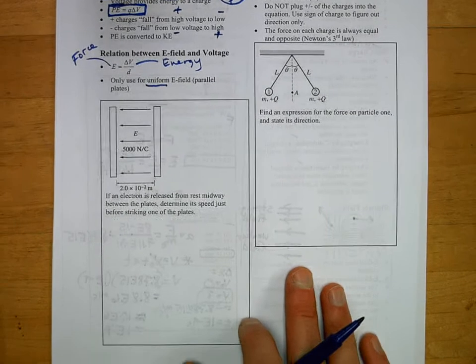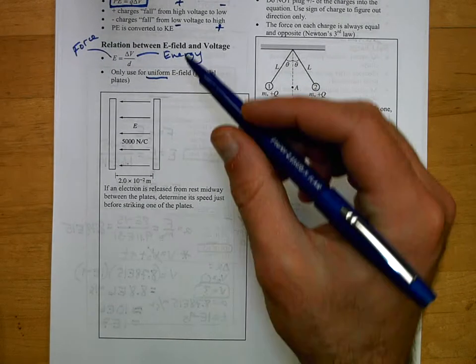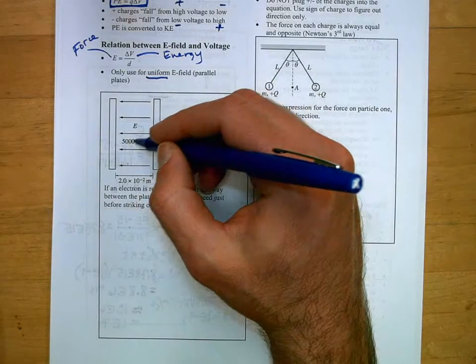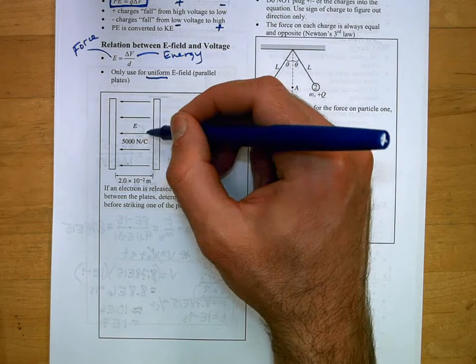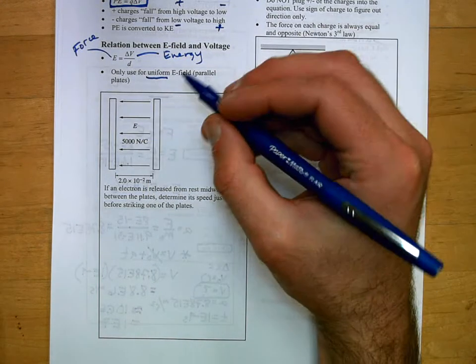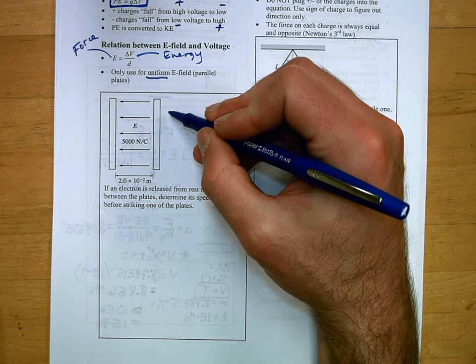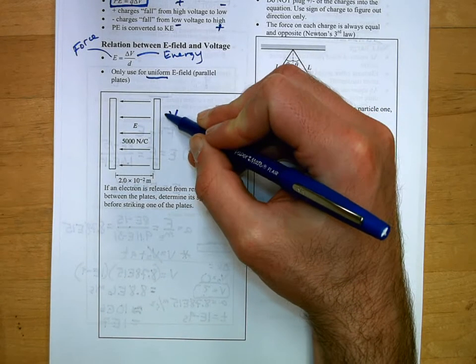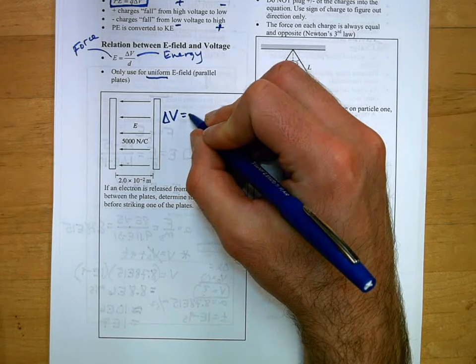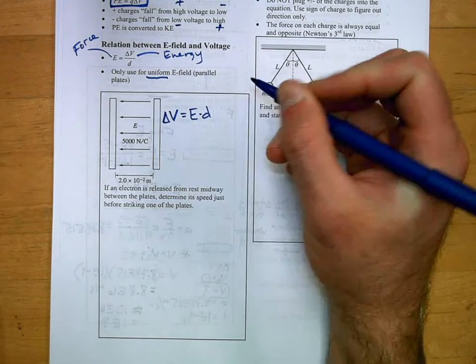Hopefully you were able to solve this problem. We have parallel plates with an electric field pointing to the left. Now we know the relationship between electric field and voltage, so I'm going to just right away find the voltage. So the delta V equals the electric field times the distance.